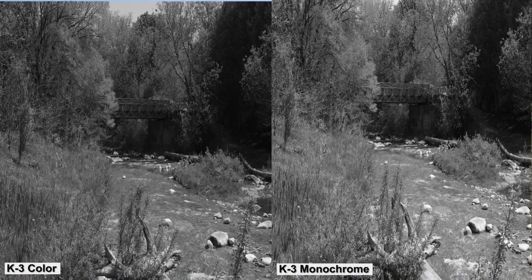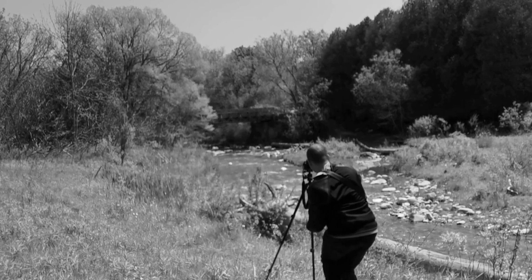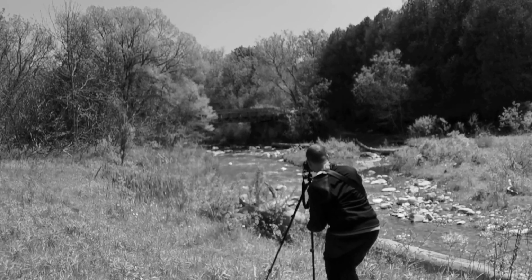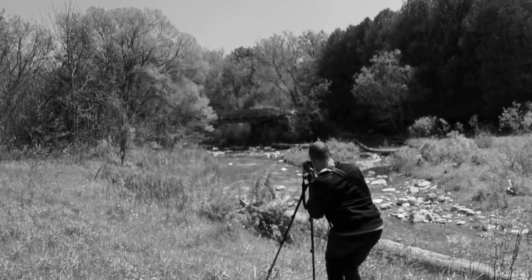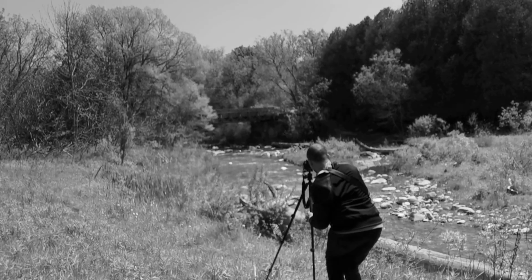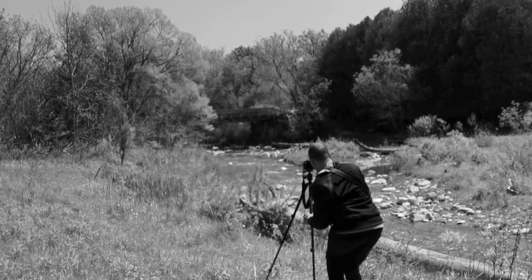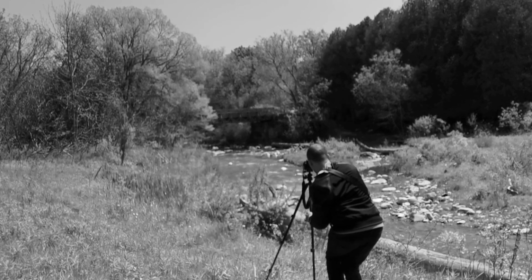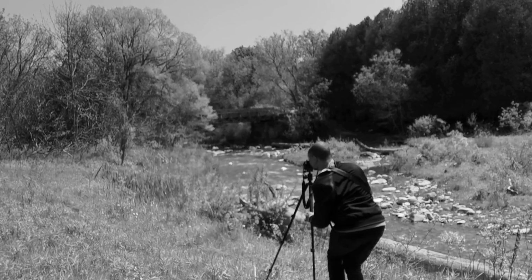That's 1/500th of a second, f8 at ISO 200. And now let's go up to ISO 400, 1/800th of a second, actually 1/1000th of a second. And ISO 800, maybe I'll just run through the ISOs. 1/2000th of a second, f8.